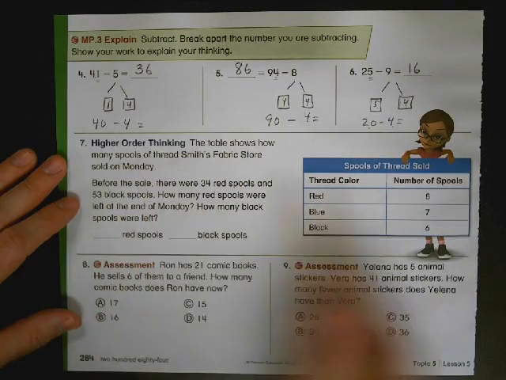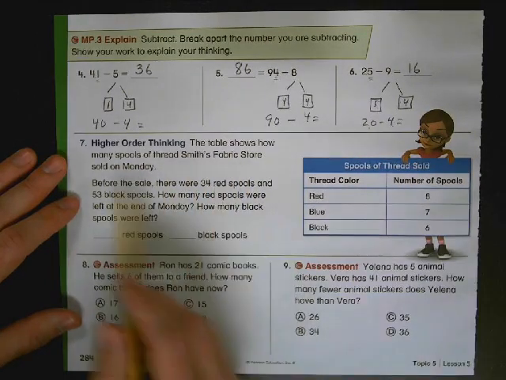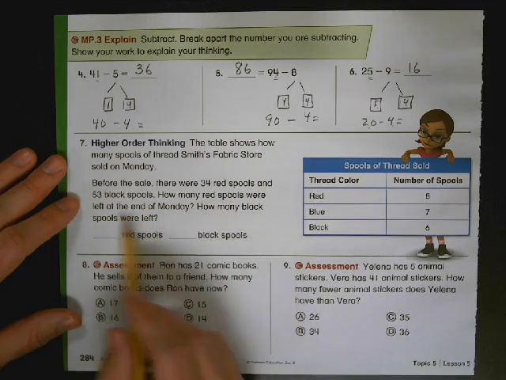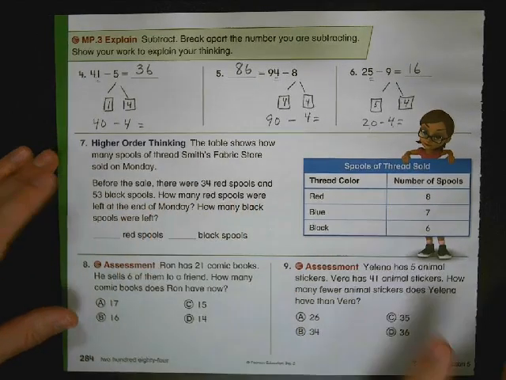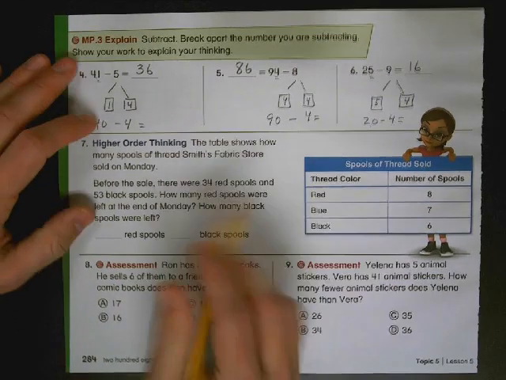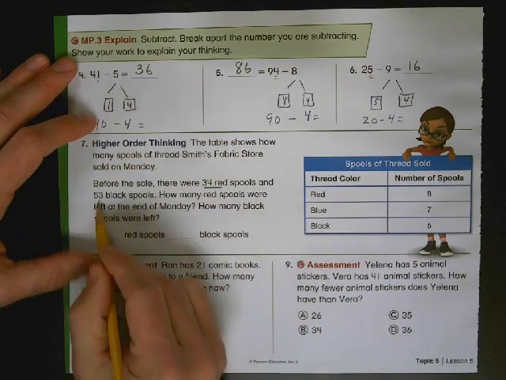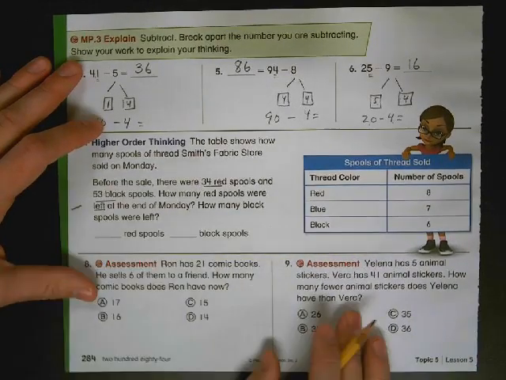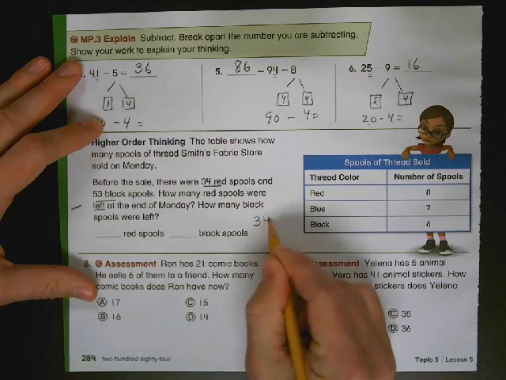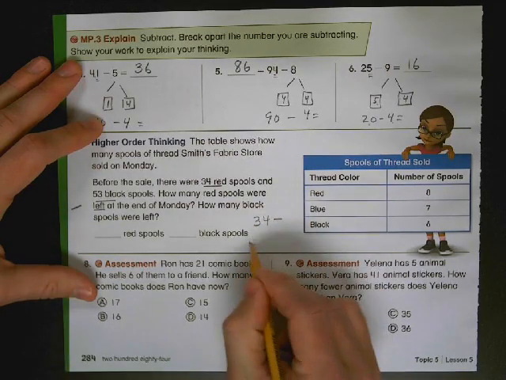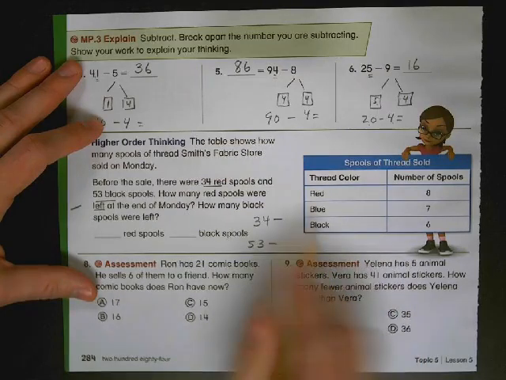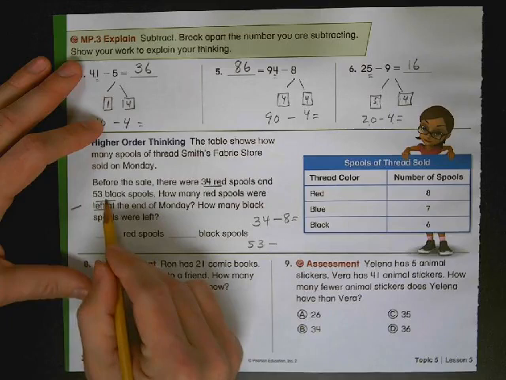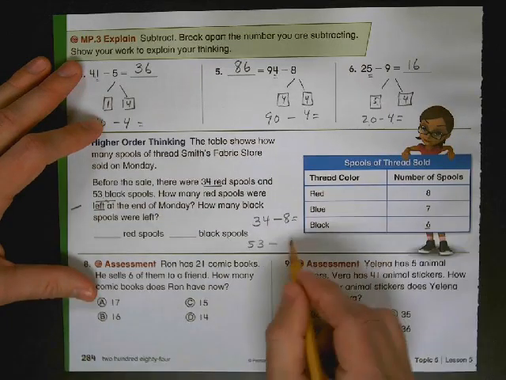The table shows how many spools of thread sold at Smith's Fabric Store on Monday. Before the sale, there were 34 red spools and 53 black spools. How many red spools were left at the end of Monday? How many black spools? So, 34 for the red, 53 for the black. You know you're going to subtract these. Where it says left, it's subtraction, it's minus. So you're going to do 34 minus 8 for the red, and 53 minus 6 for the black.